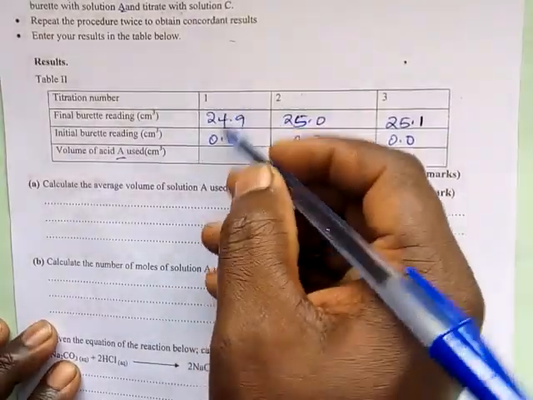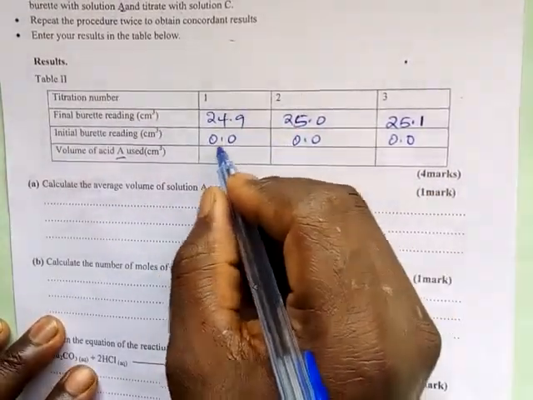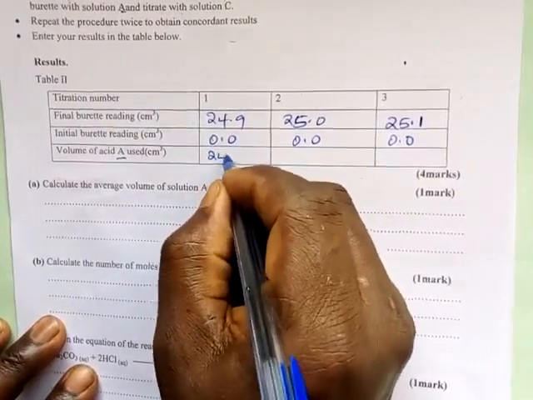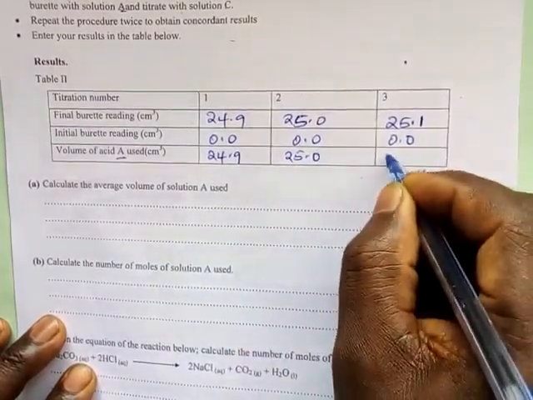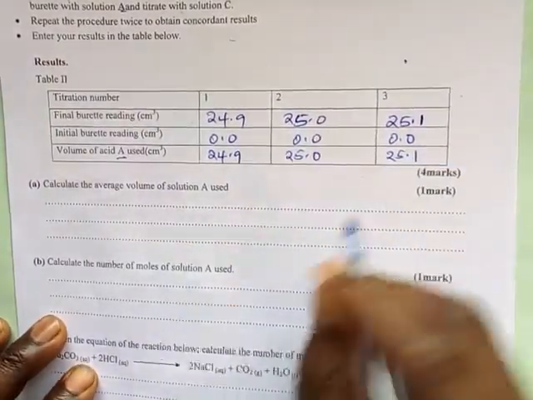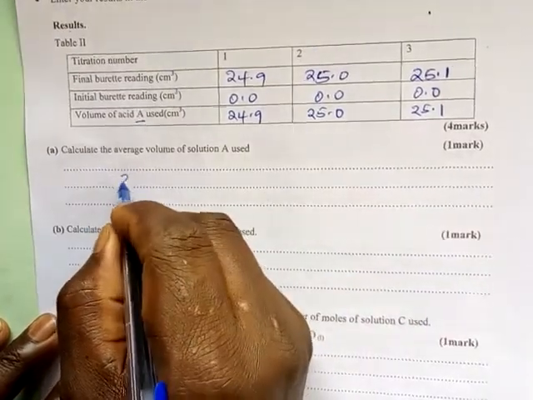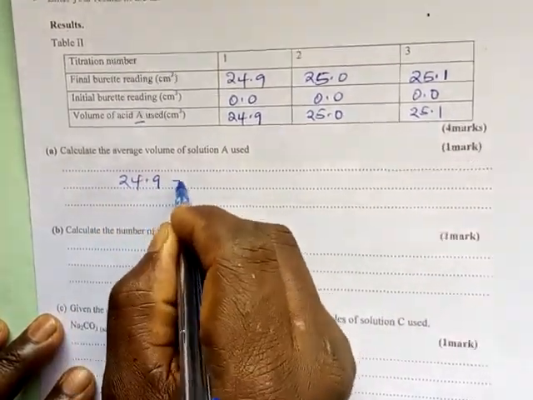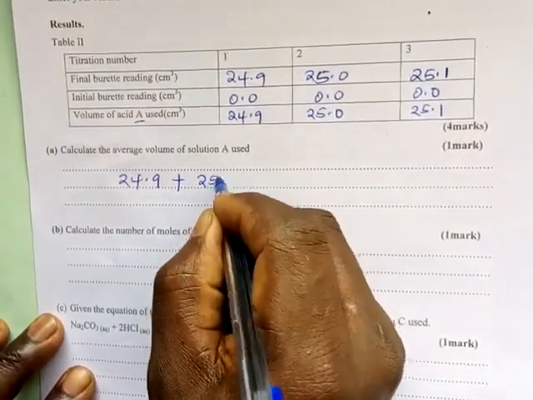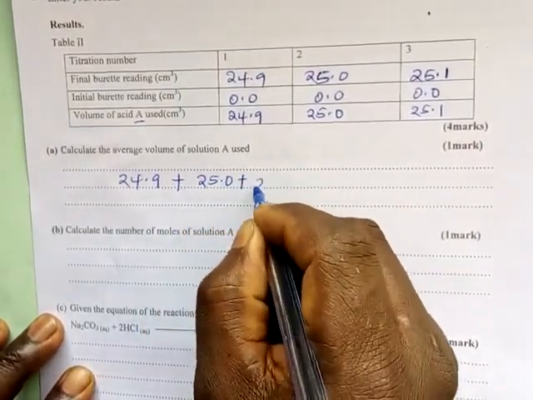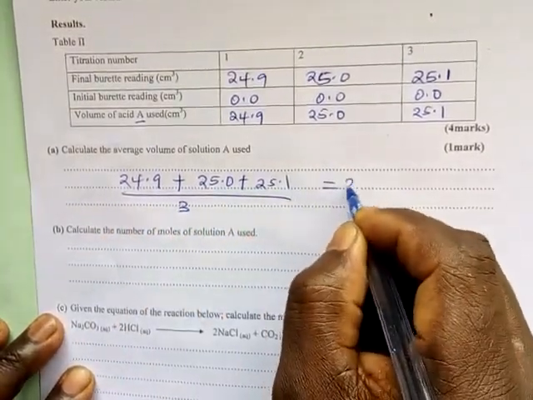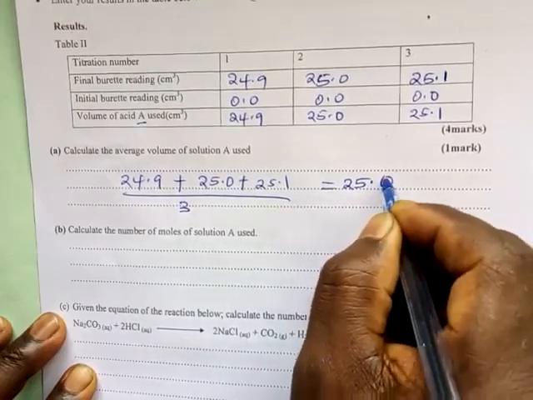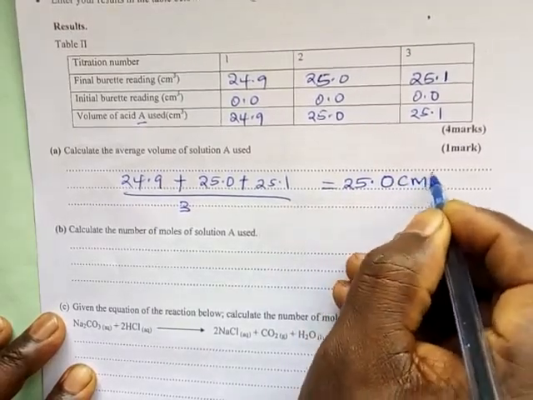So let us do our mathematics here. Initial is that, and then this is 24.9, this is 25.0, and this is 25.1. Our average is 24.9 plus 25.0 plus 25.1 divided by 3, which is going to give us 25.0 centimeters cube.